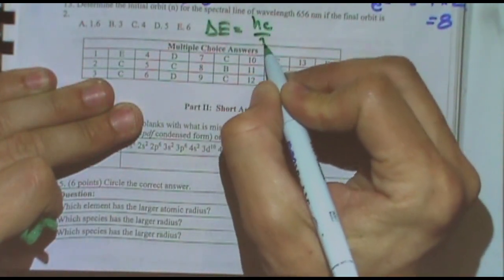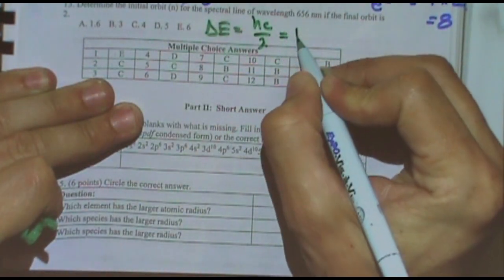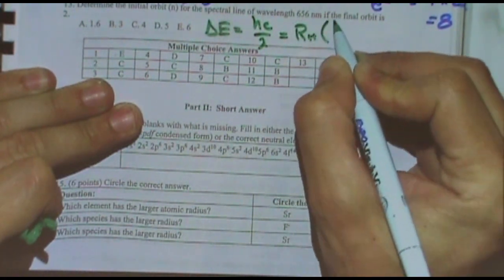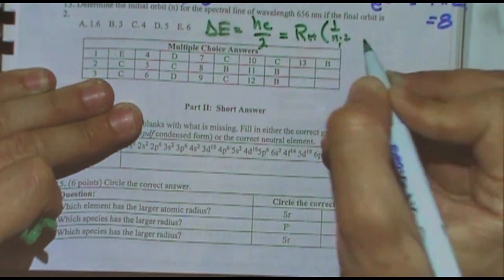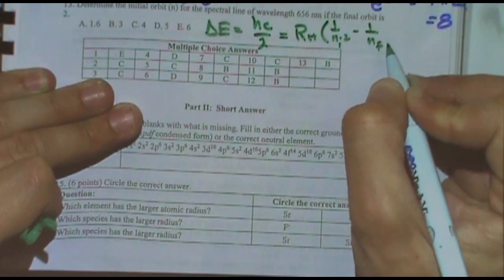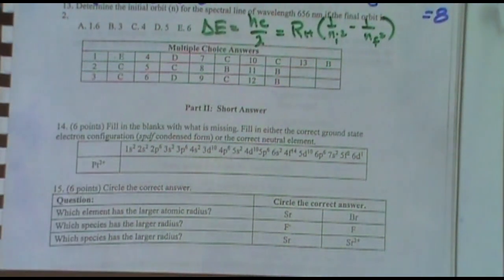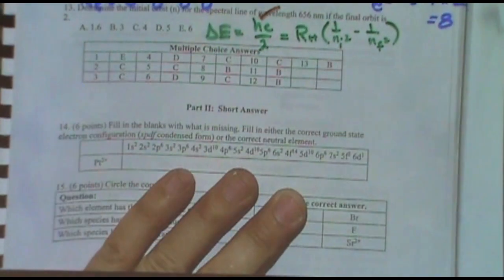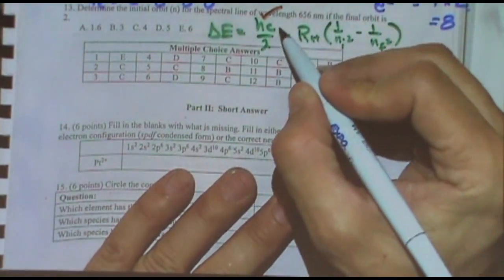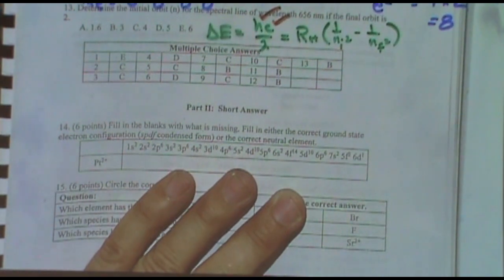Delta E, which equals hc over lambda, equals the Rydberg constant, 1 over n initial squared minus 1 over n final squared. Let's make sure we know what all the variables are so you feel comfortable with it. H, constant, check. C, constant, check.